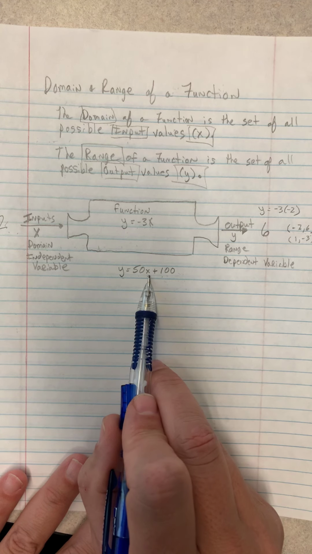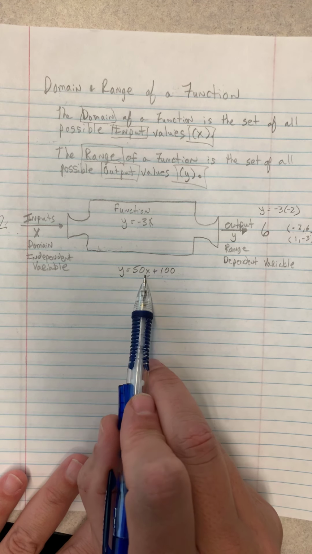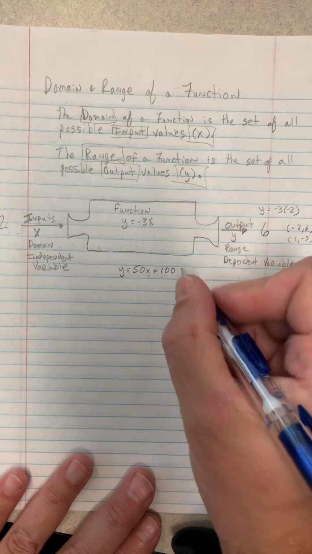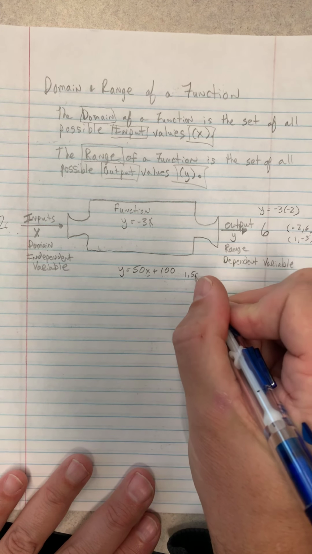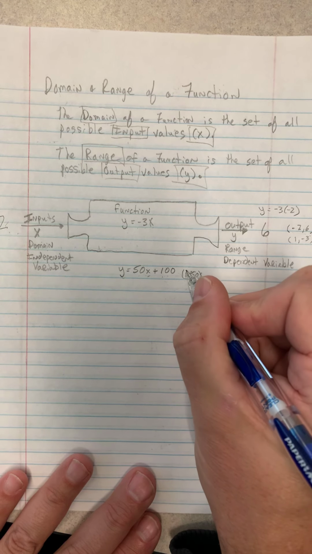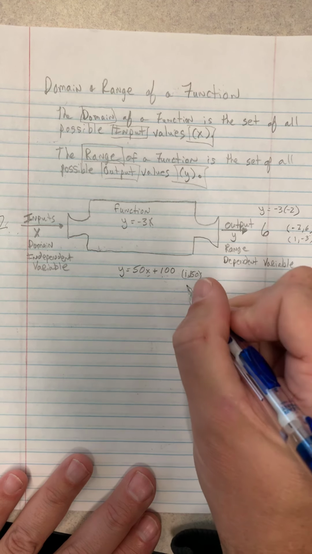Let's say he had to take it apart, and he spent 1 hour doing it. It'd be 50 times 1, which is 50, plus 100. My cost would be 150. When the plumber spends 1 hour, it's 150.